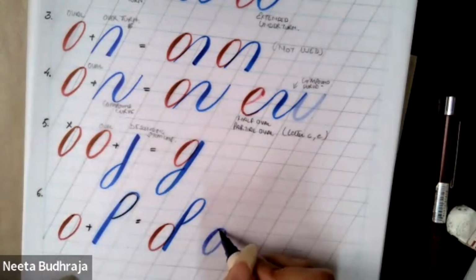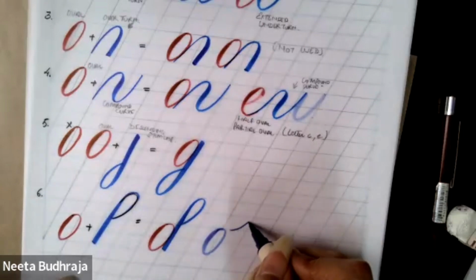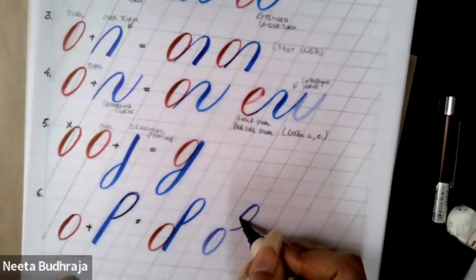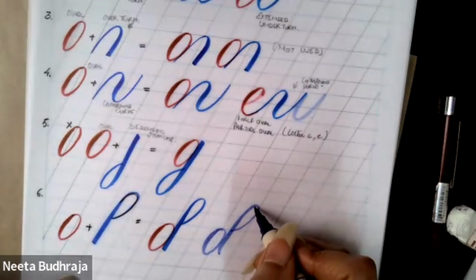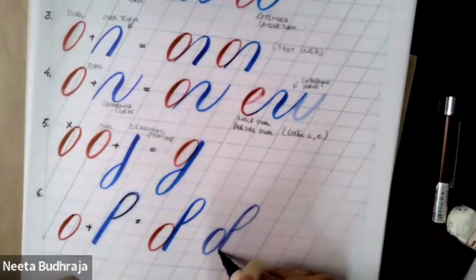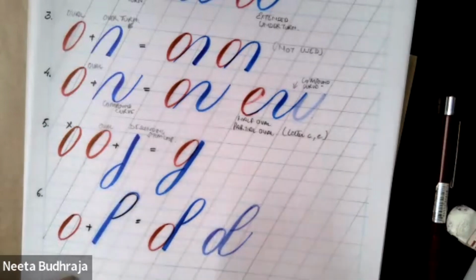So this is our oval, which is not the best one. And now we are joining it with our ascending stem loop and then our underturn.